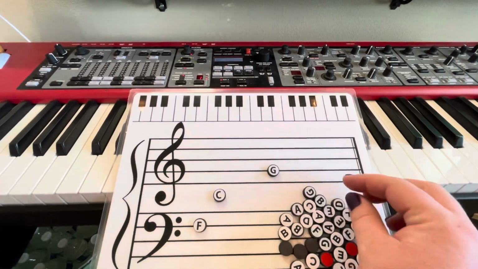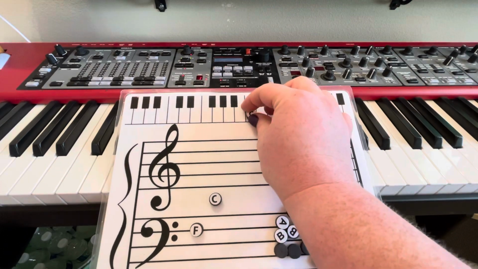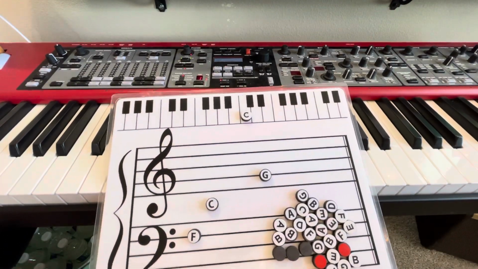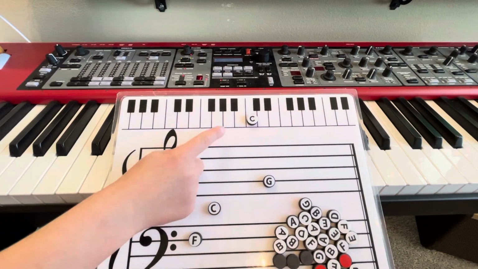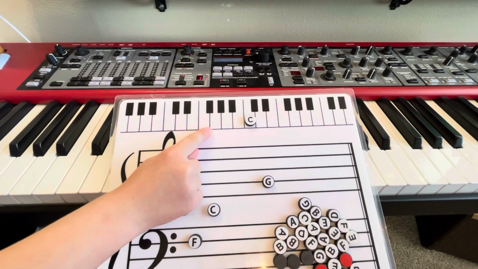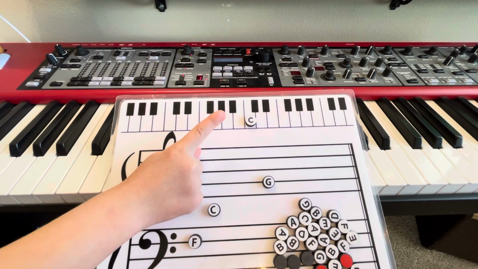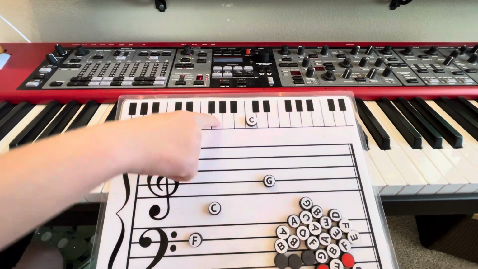Okay, so if middle C is up here, then if we're going backwards to find this note, where would it be? Here. You're very close.